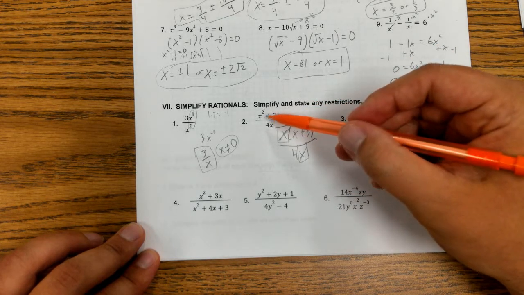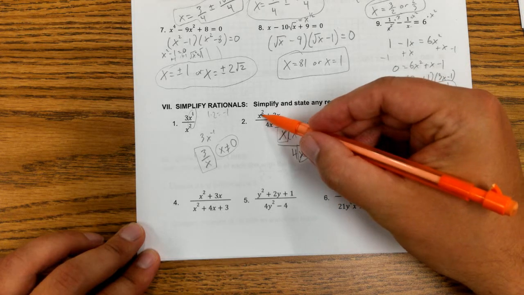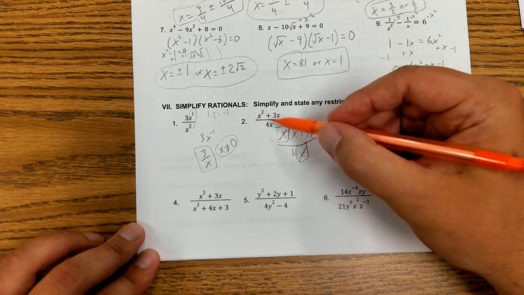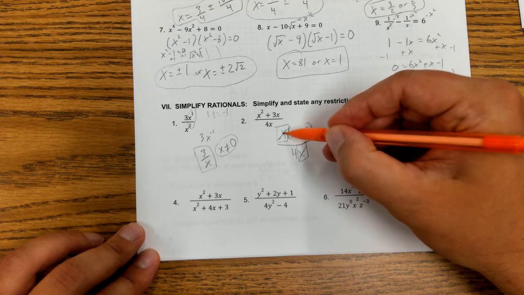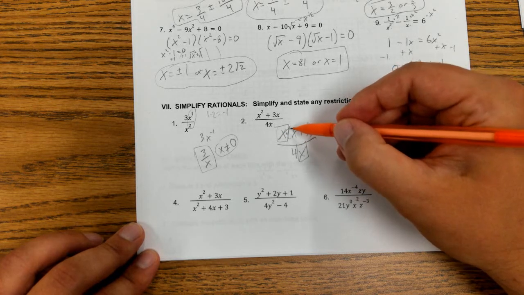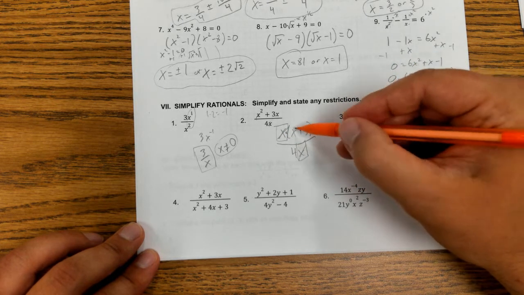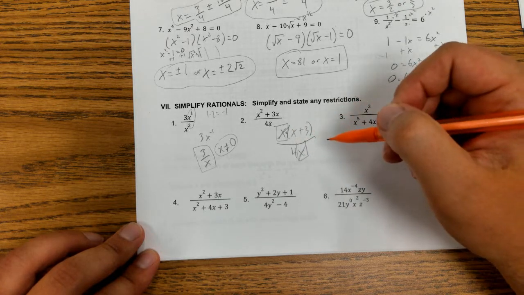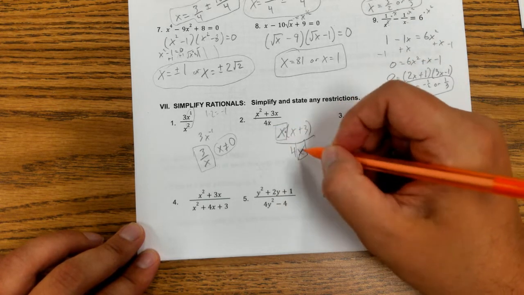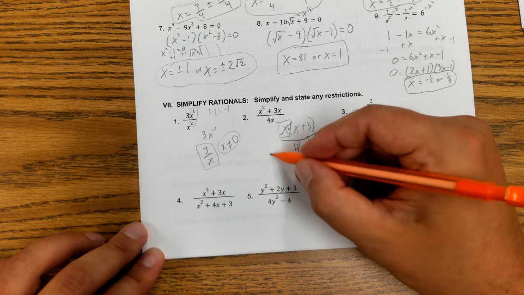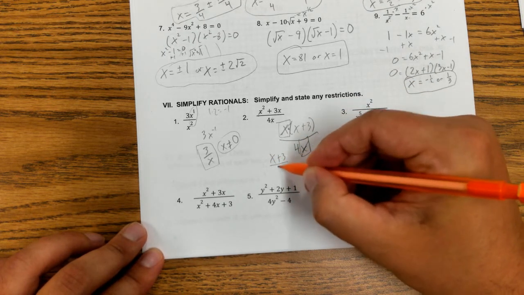Sometimes what students like to do is they like to go ahead and say, okay, well I have an x here, I can cancel that out. It doesn't work that way. It needs to be multiplication in between them, and it needs to be the exact same thing in the parentheses if you wanted to cancel those out. So once we cancel those, you're left with x plus 3 over 4.